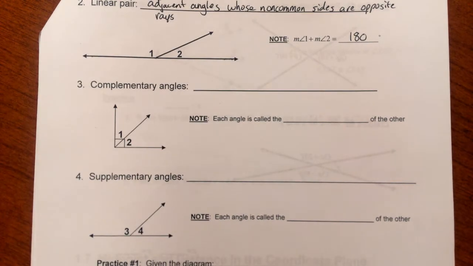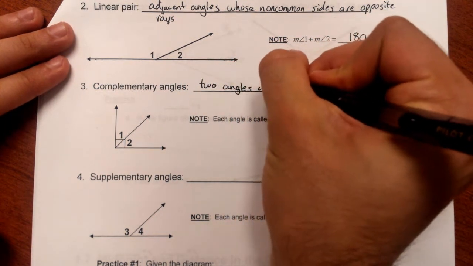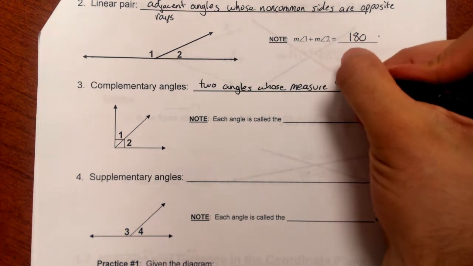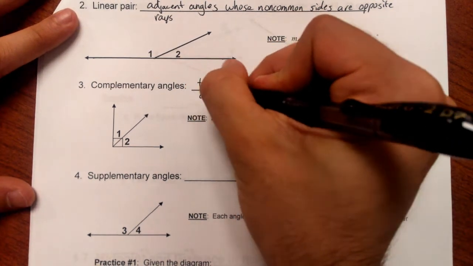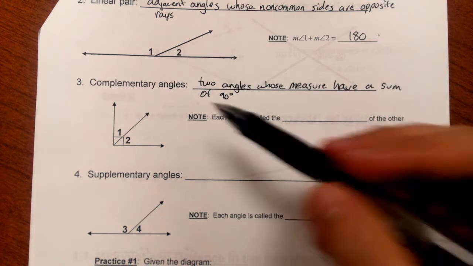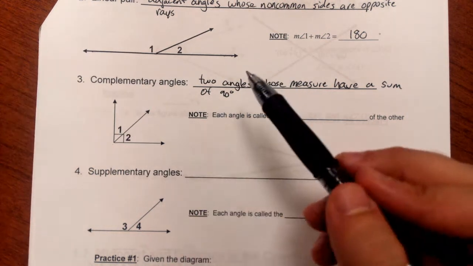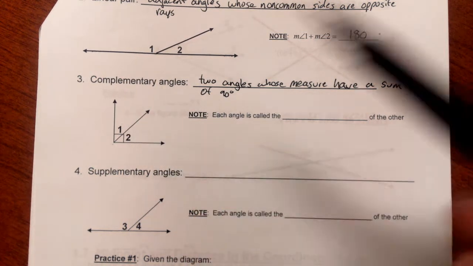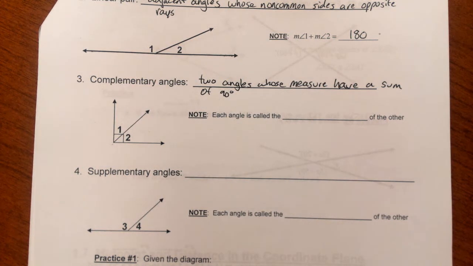Complementary angles are going to be two angles whose measures have a sum of 90 degrees. In this case, angle 1 and angle 2, if this ray is bisecting this right angle and cutting it in half, angle 1 will be 45 and angle 2 is 45, so therefore these would be complementary angles. Then each angle is called the complement of the other.